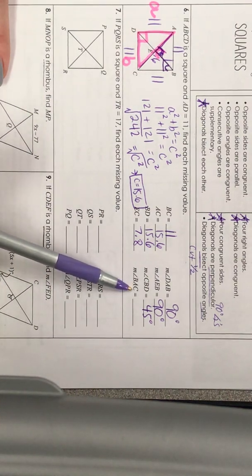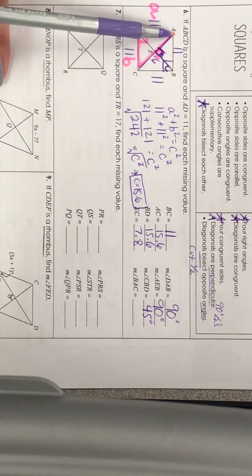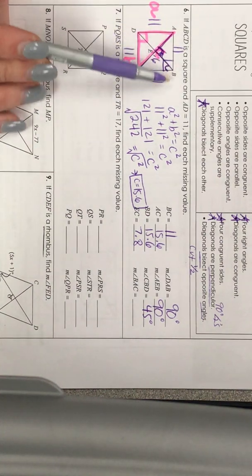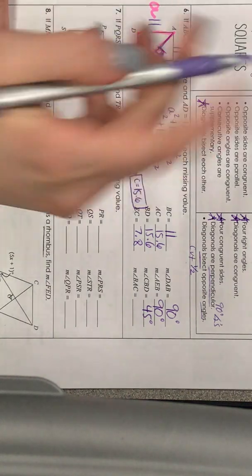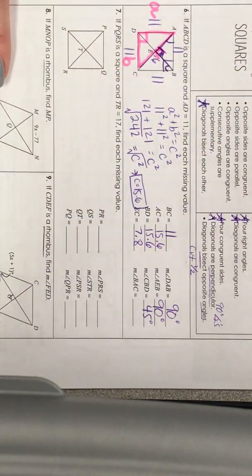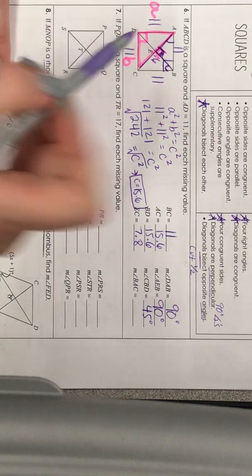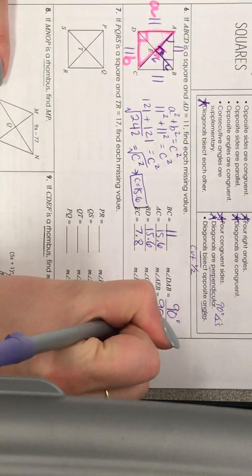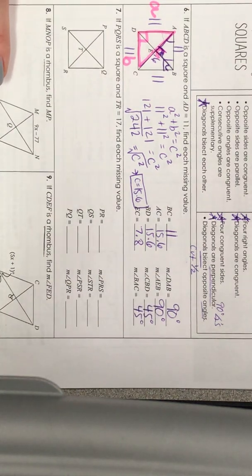B, A, C. I'm tracing these letters with my pen to figure out where the angles are. BAC is another piece of a corner. Every corner of a square, just like every corner of a rhombus, gets cut in half. The entire corner is 90. Half of 90 is 45.